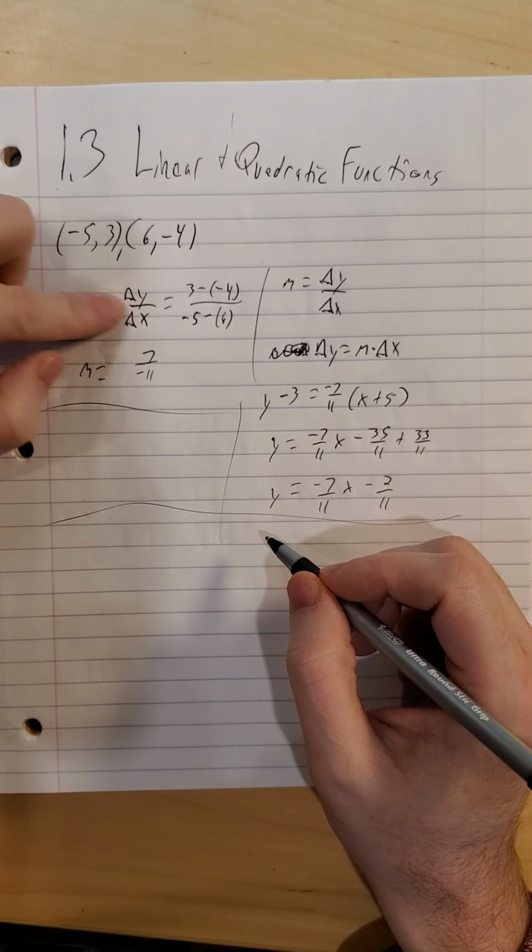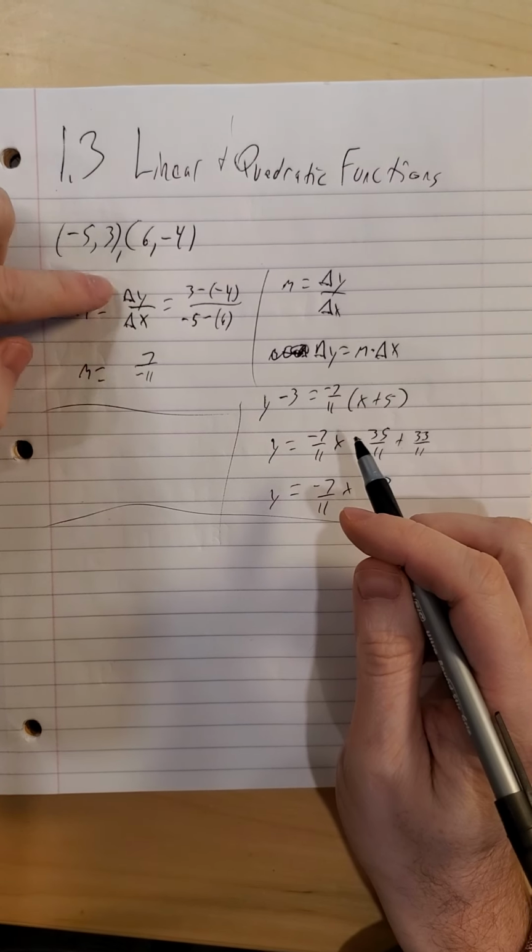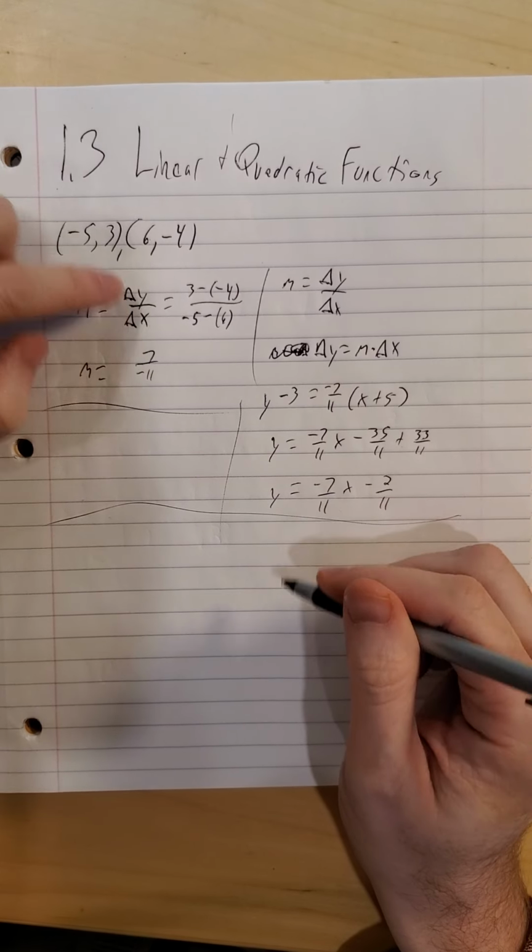We'll be working a bit with this idea of change in an amount.